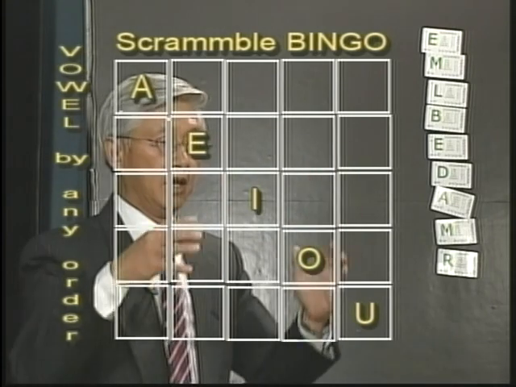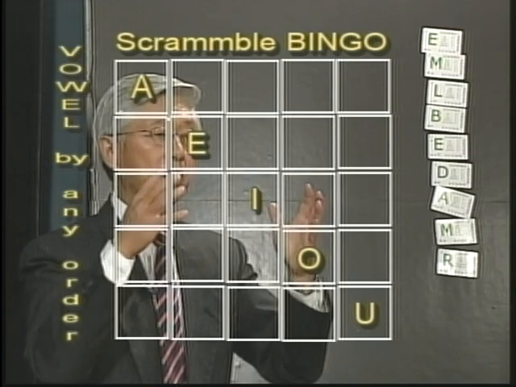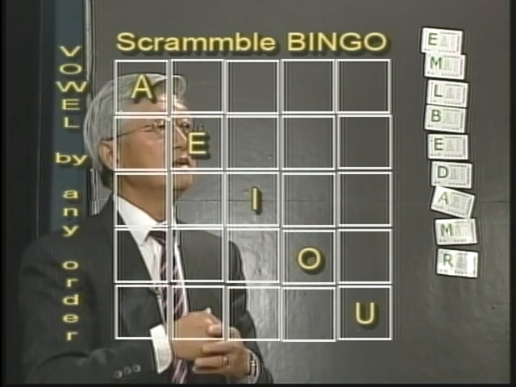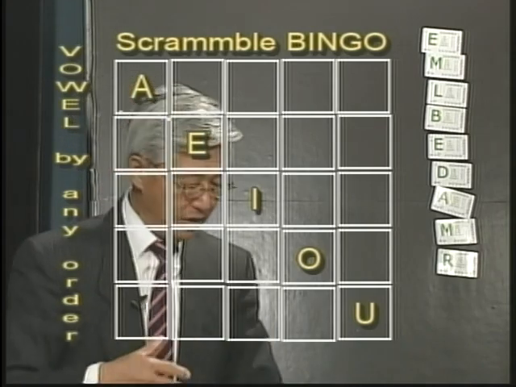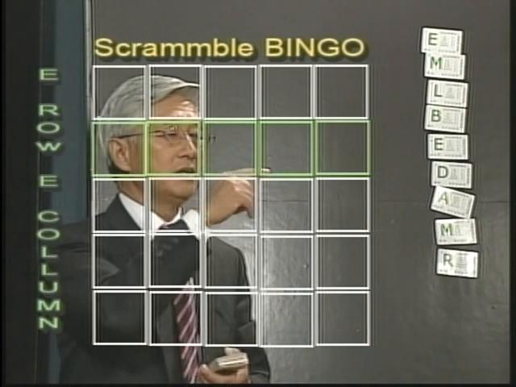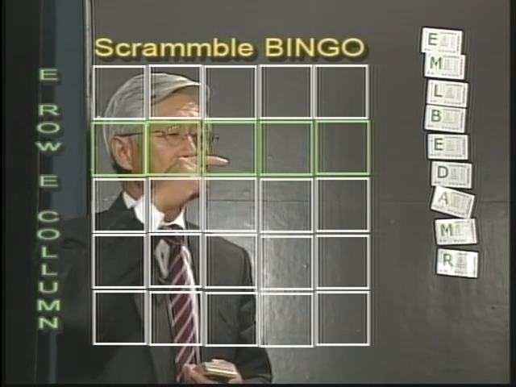Now, let me at this point show you what typical patterns we play as bingo. This is a blank card here. Let's show you a card that shows one line, for example. We will play one straight line. Can we have a screen show one straight line? Okay, this screen shows a horizontal line. Now, notice we don't have any vowels yet.